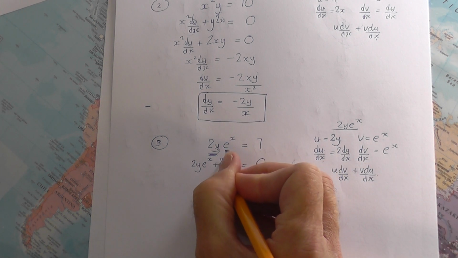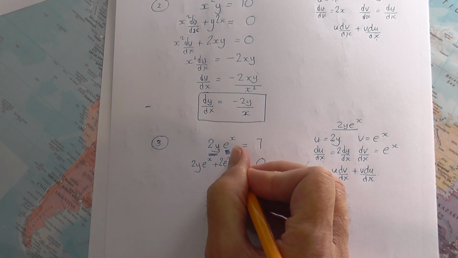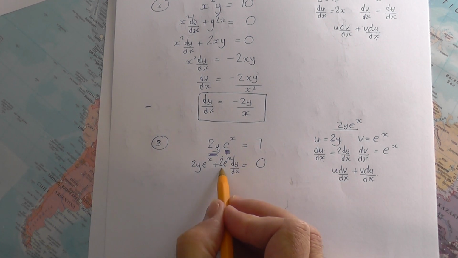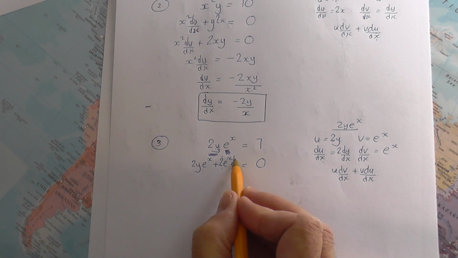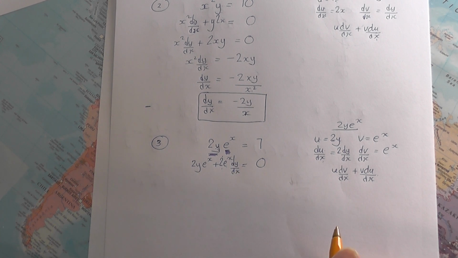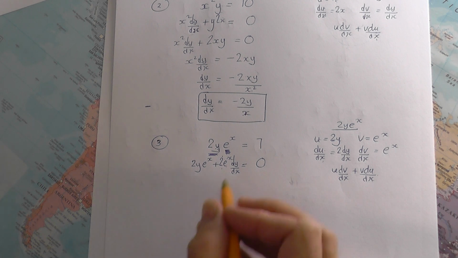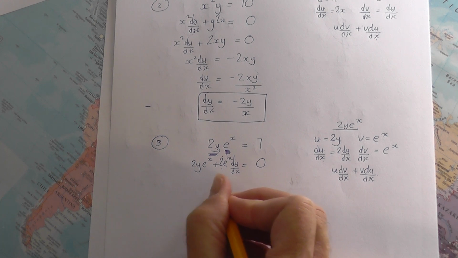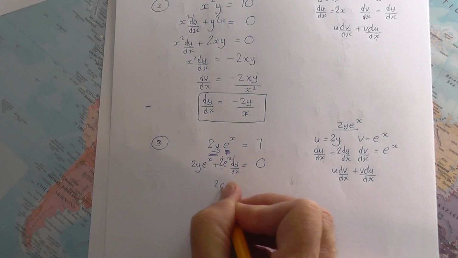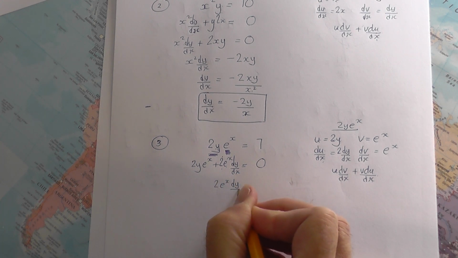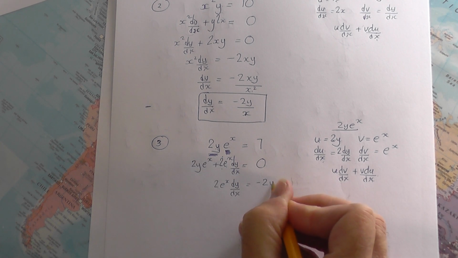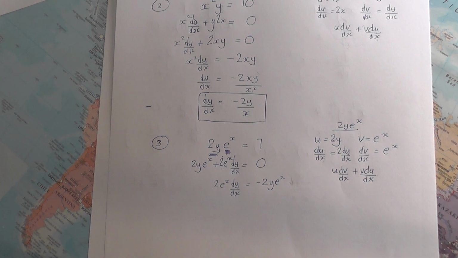Okay, I'll put the 2 at the front, just for neatness, and then dy by dx at the end. That's the order we'd put it in. The number first, then the e to the x, and then the dy by dx. Okay, so that's the first step done. We now rearrange this to get dy by dx on its own. So what we're going to do is leave the 2e to the x dy by dx where it is, positive on the left. Take this to the right, you get minus 2y e to the x on the right.